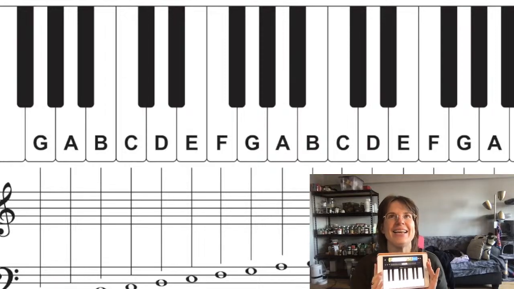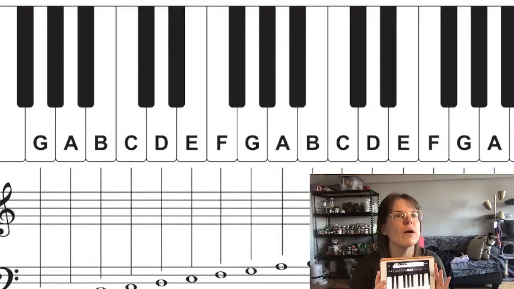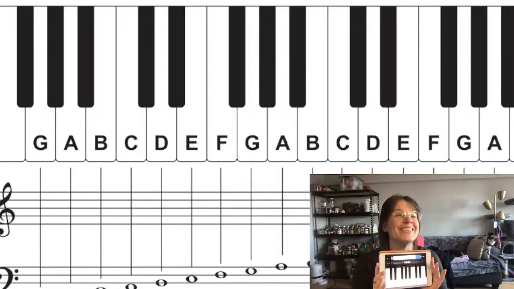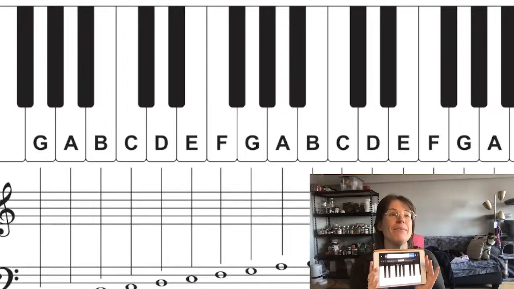Think of it like 2x4s, if you're building a house, right? You have to have 2x4s to build a wall, to build a door. This is like the main ingredient, you have to have it. Think about trying to make bread without flour, right? The half steps are your 2x4s. They're your flour, right? You need them. You need to understand them for music theory.